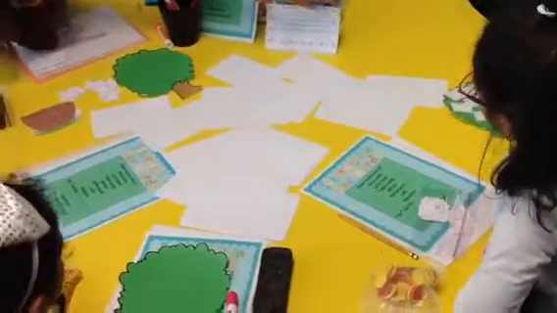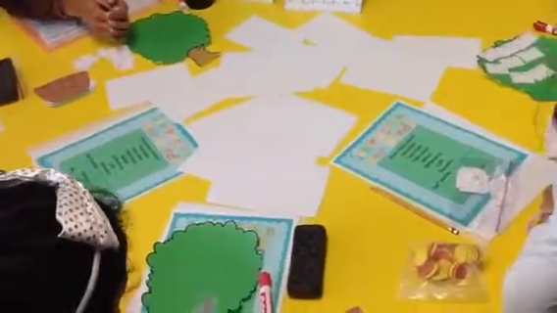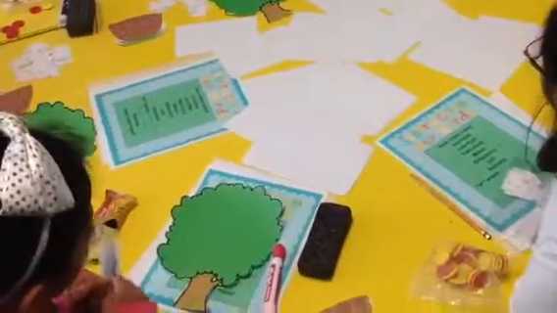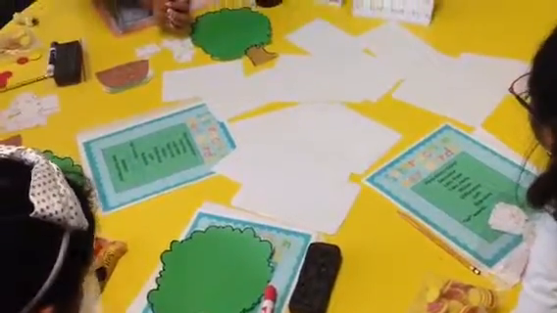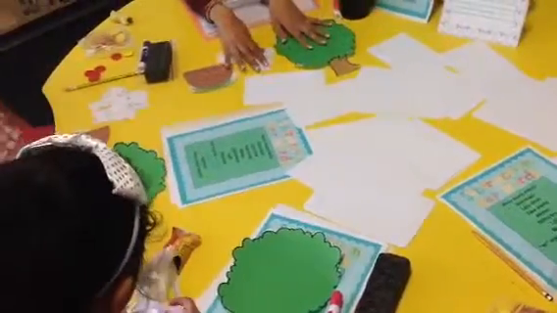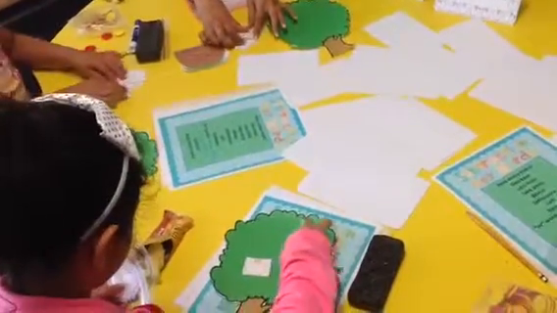So, let's all solve this problem. There was an apple tree with 11 apples on it. So, let's put 11 apples on our apple tree.